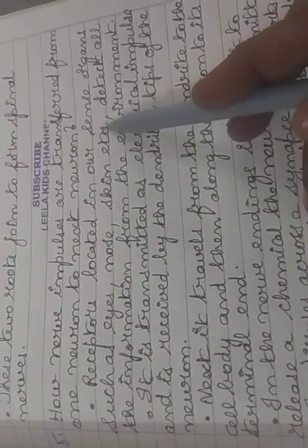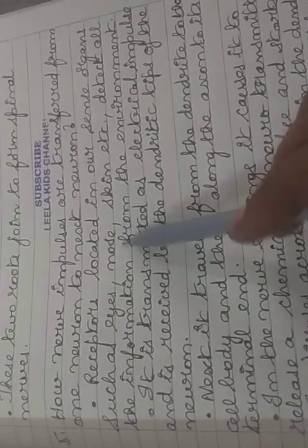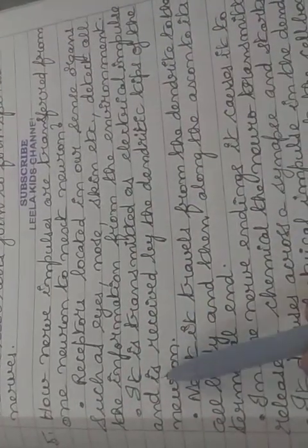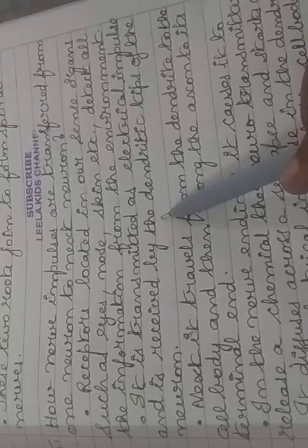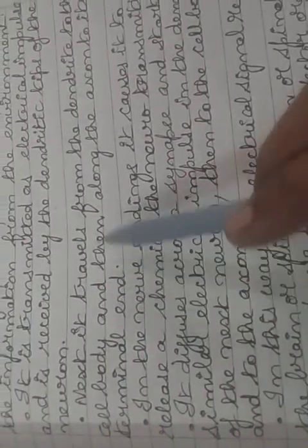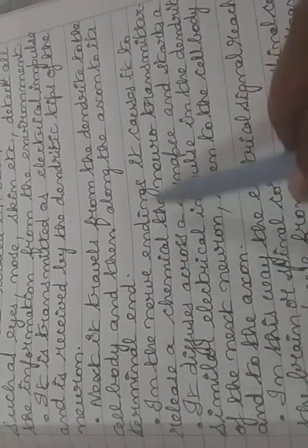Receptors located in our sense organs such as eyes, nose, skin, etc. detect all the information from the environment. It is transmitted as an electrical impulse and is received by the dendritic tips of the neuron. Next, it travels from the dendrite to the cell body and then along the axon to its terminal end. In the nerve ending, it causes the release of a chemical, the neurotransmitter.